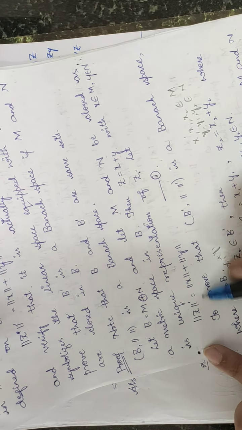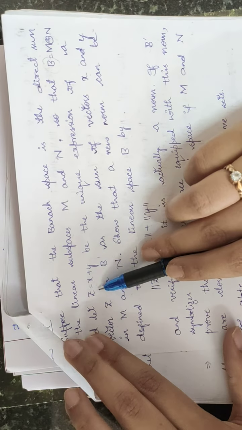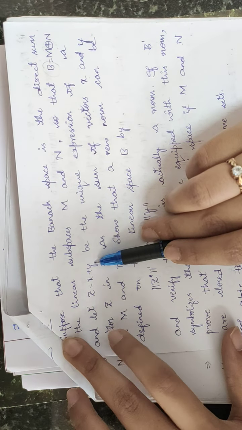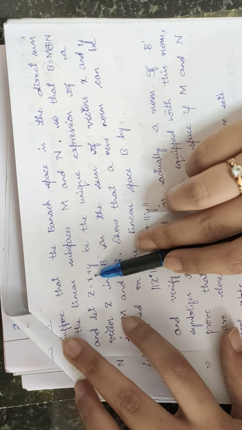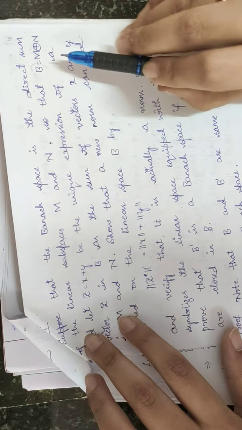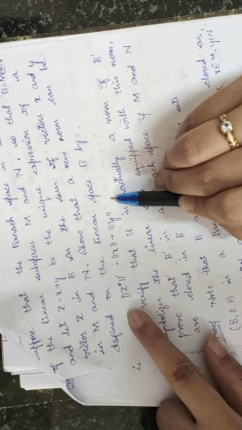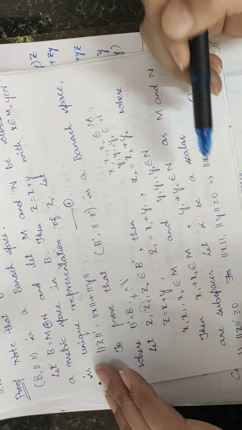You need not prove this part because in the given data they have given that z = x + y. If this is a unique representation in the Banach space of your M and N, then obviously this holds. So you need not prove this. That's why we directly went to prove the normed linear space points.